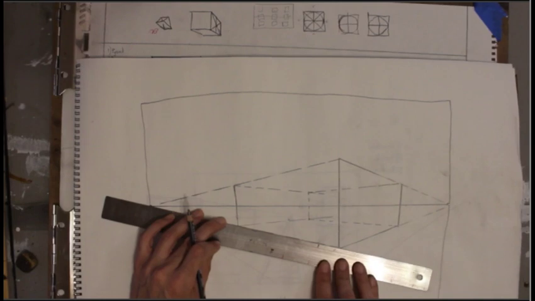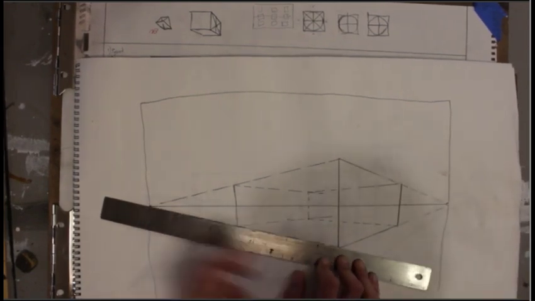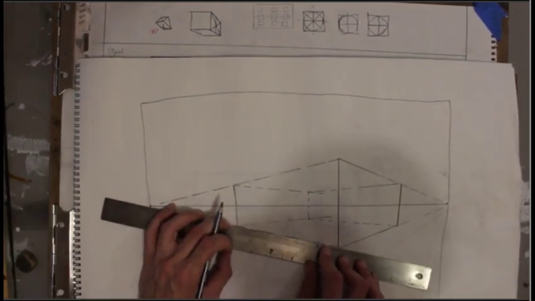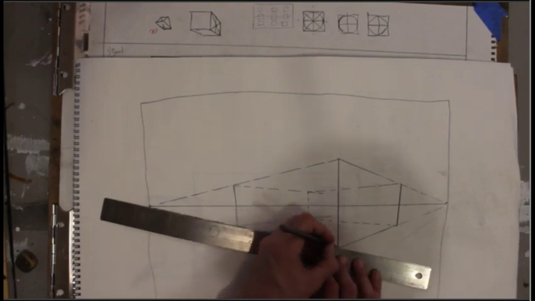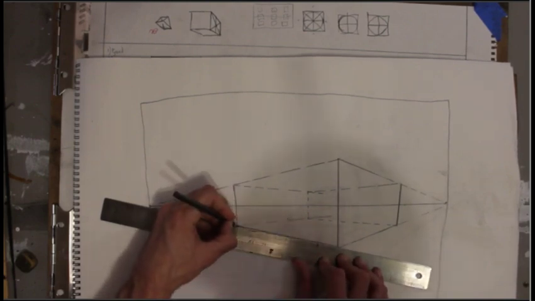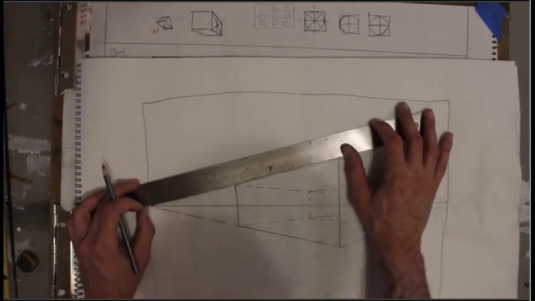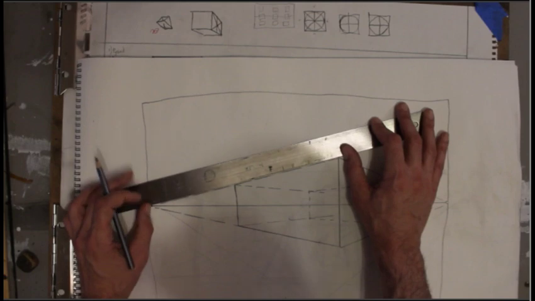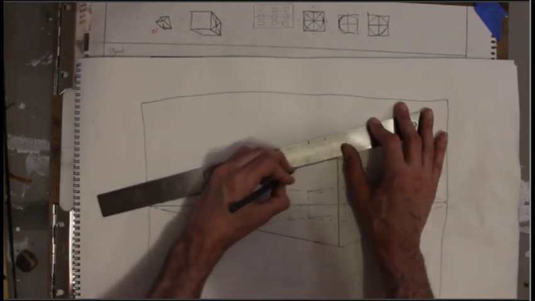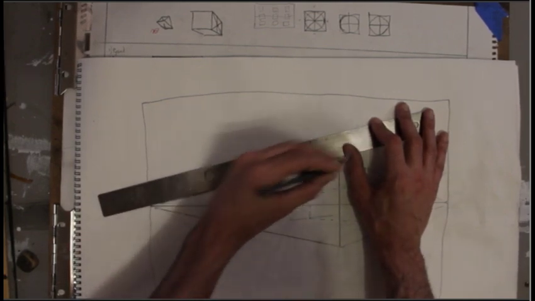Normally it's just an intuitive thing. I'm reaching out for imaginary vanishing points, and as long as you have the theory solid in your head, it's something you can, not fake, but intuitively do on your own.